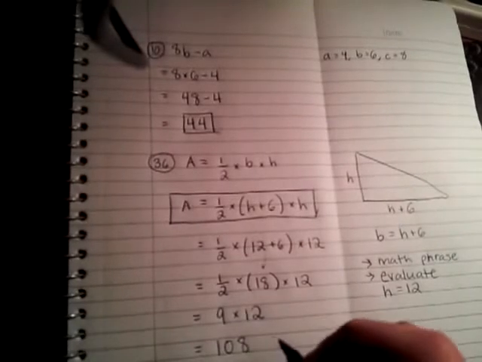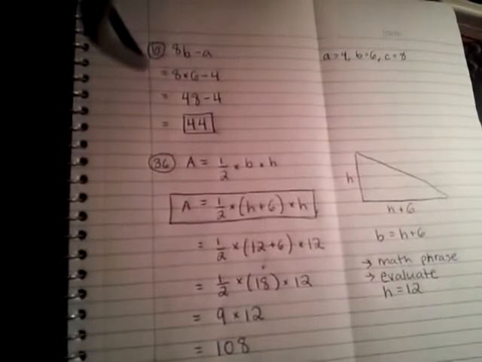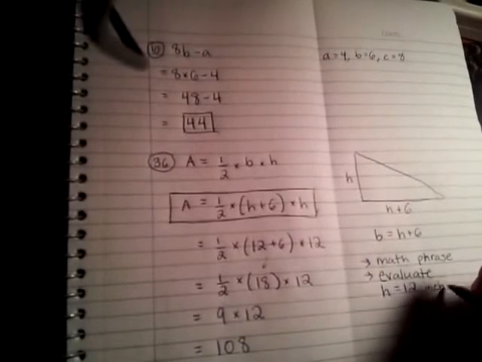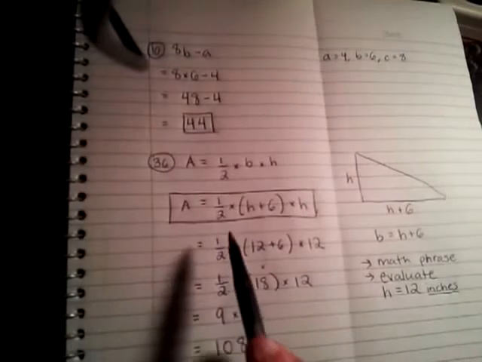108. Now, the answer isn't really complete unless we have our units. I would be deducting points if you don't have units in your homework. So I'm going to write h equals 12 inches. That's really important. Now, how many h's appear in our expression?